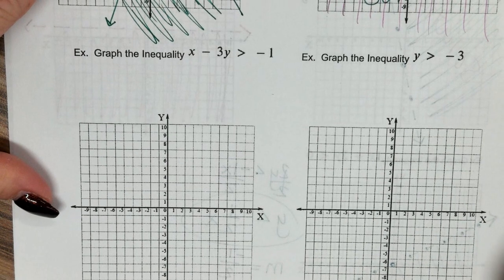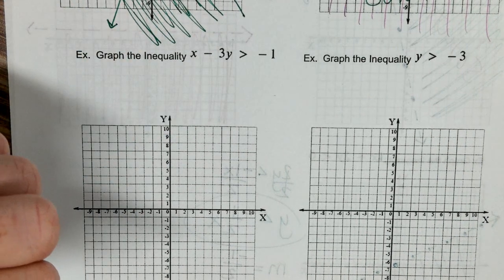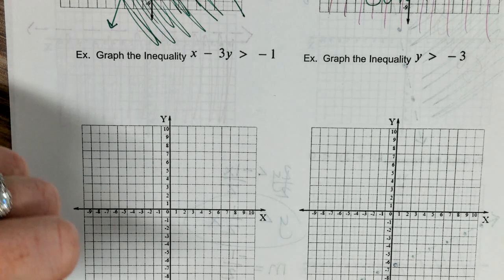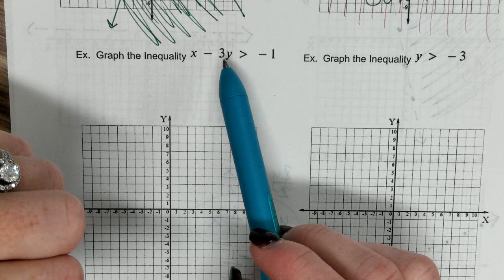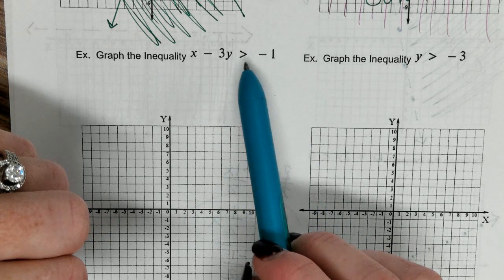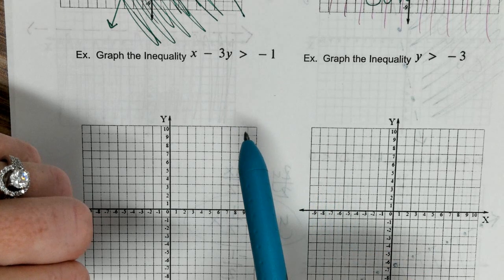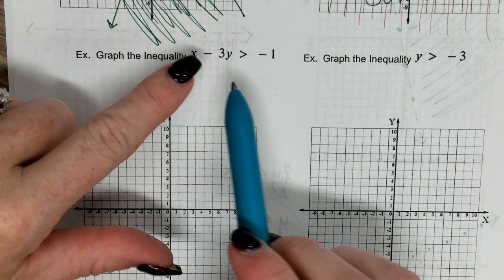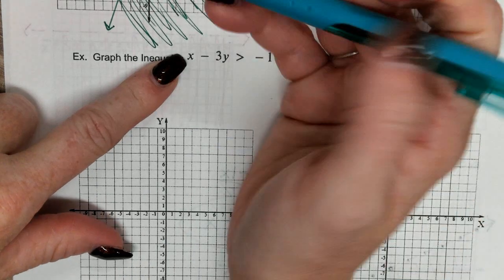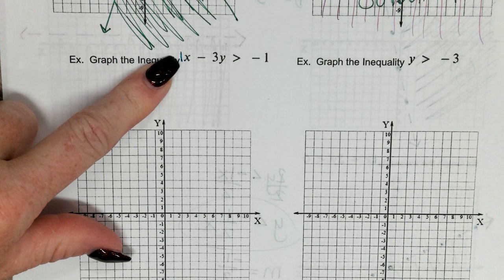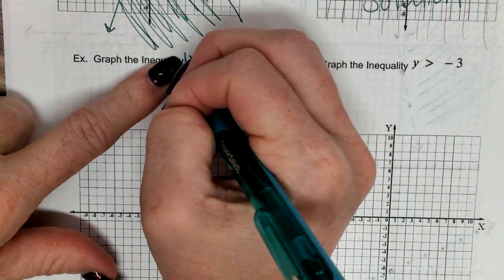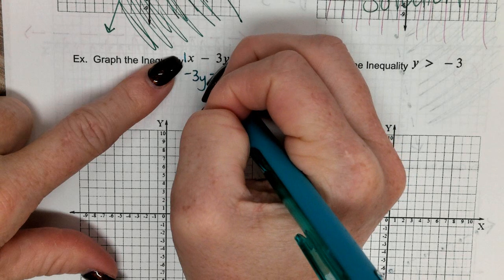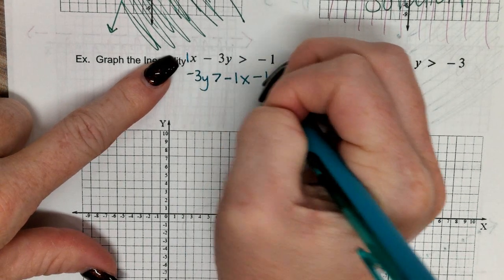Okay, let's look at the next one. What do I need to do first? Rearrange. Now stop and let's talk about it. Is the coefficient of the y a negative? So what is going to happen to this sign? It's going to flip. All right, but first I'm going to put a coefficient of 1 in front of the x. I'm going to get rid of the 1x by subtracting. So I have negative 3y is greater than negative 1x minus 1.